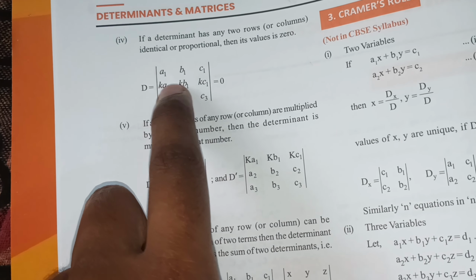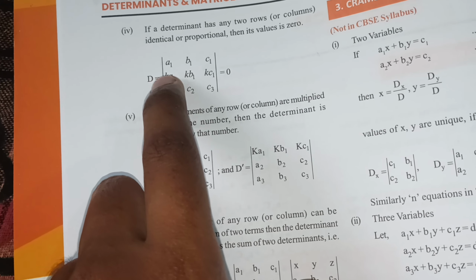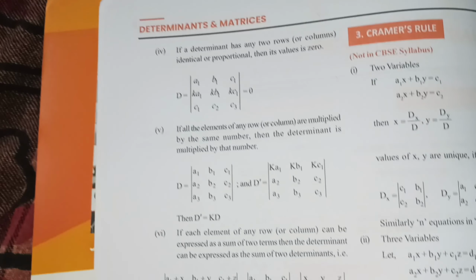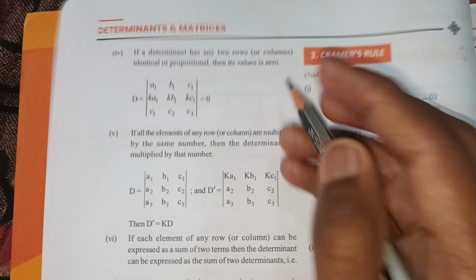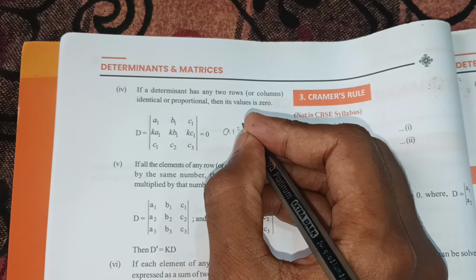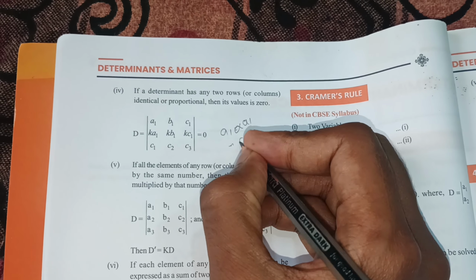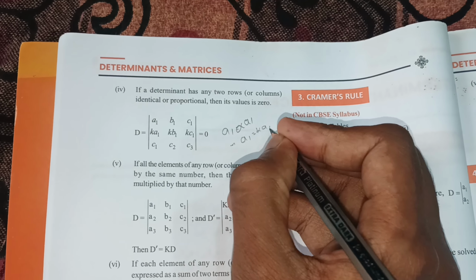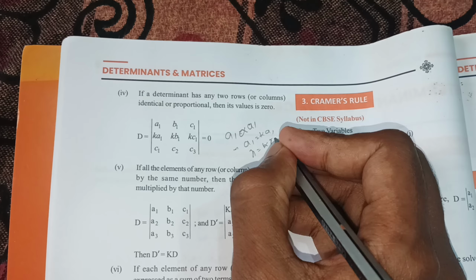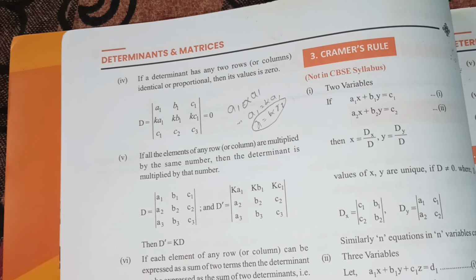So if in the determinant any two rows are equal or proportional, here k is a proportionality constant. So r1 equal to k r2.